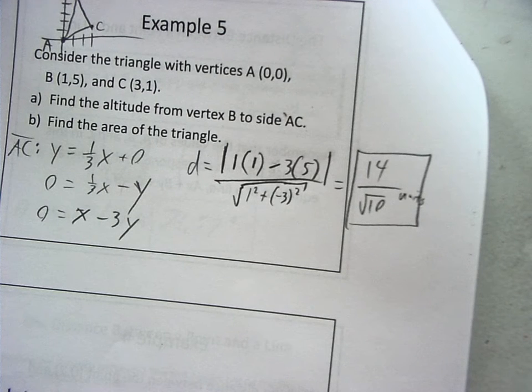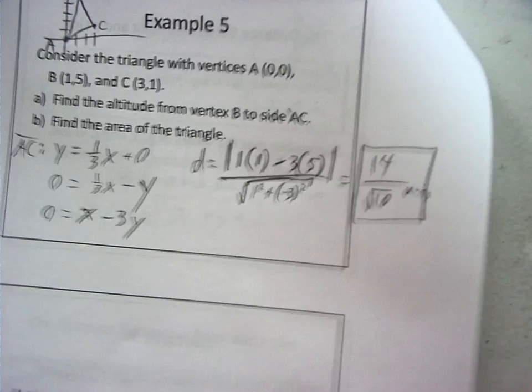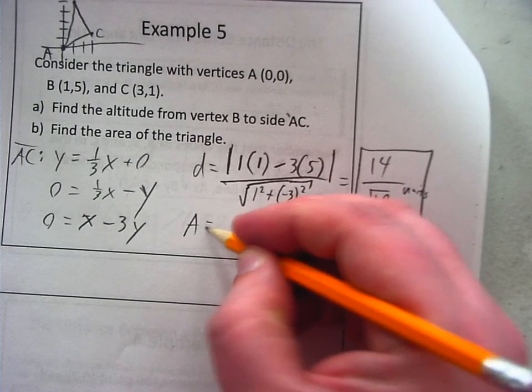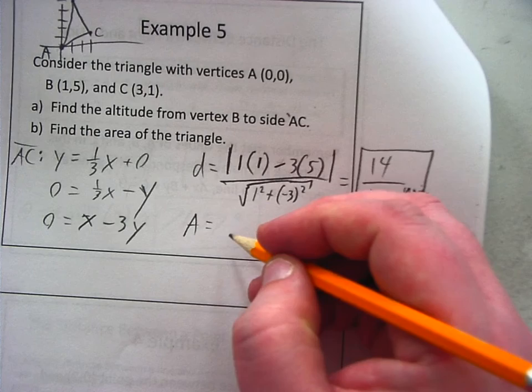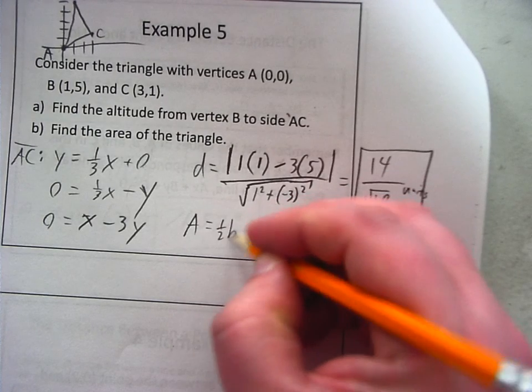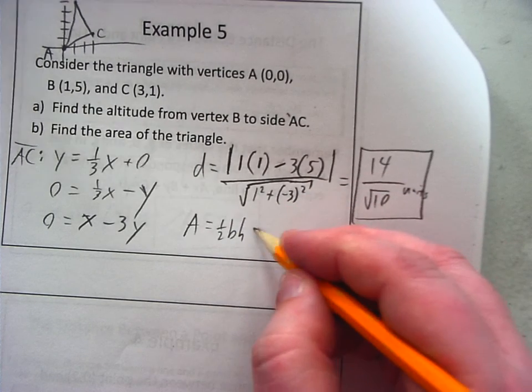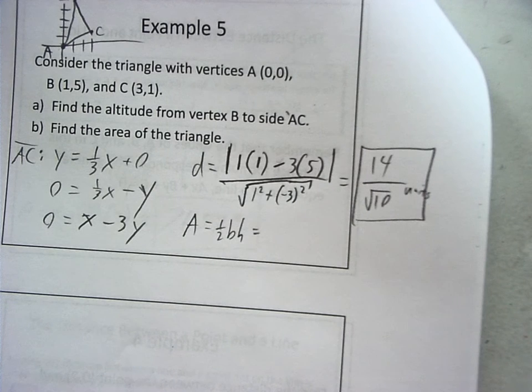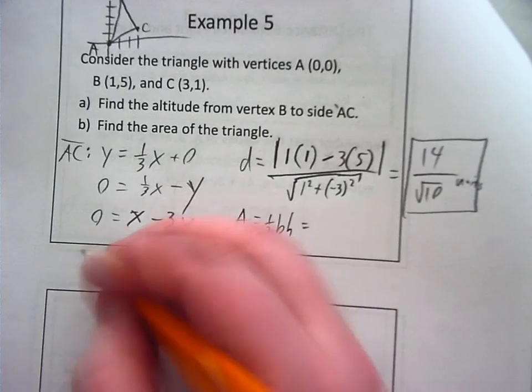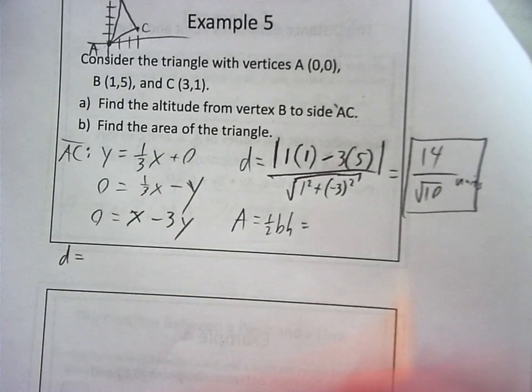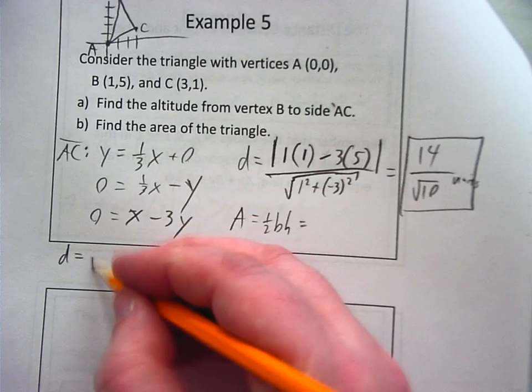Now, what else do I need to find? Area. What's the formula for area for a triangle? Yeah, 1/2 base times height. I know the height is what? 14 over the square root of 10. How do I find the base? Distance. Yeah, the regular distance formula between 2 points. That distance formula is going to be between A and C.